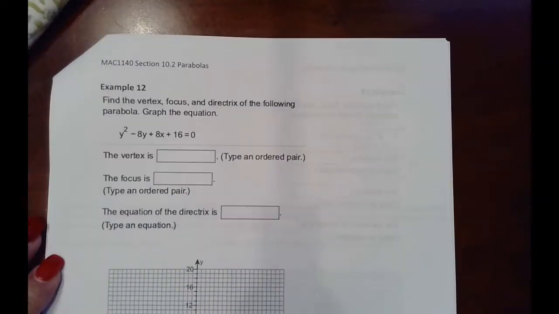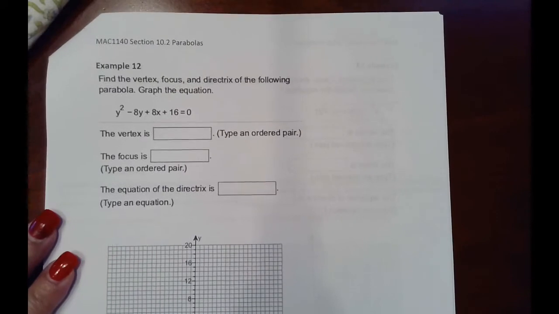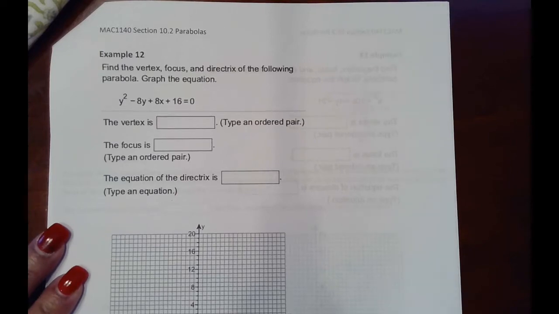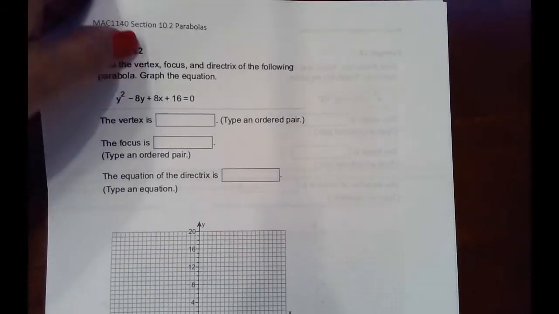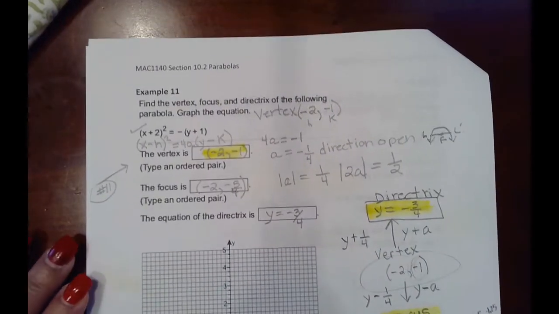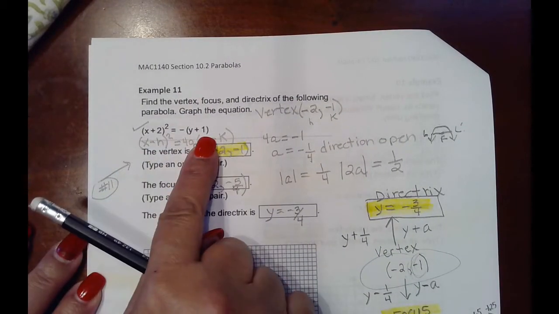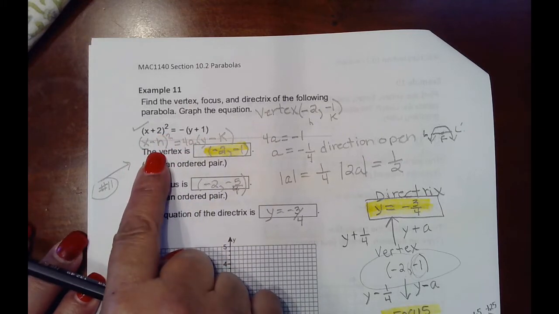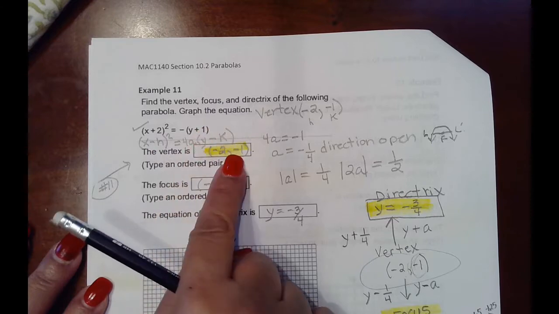Moving on to number 12, this time we have something where you're going to need to know how to complete the square in order to get this in the kind of form where you could see the shifts. In other words, the H and the K. See how you were given the problems like this, where you can just take the numbers out and state what the H and the K is?